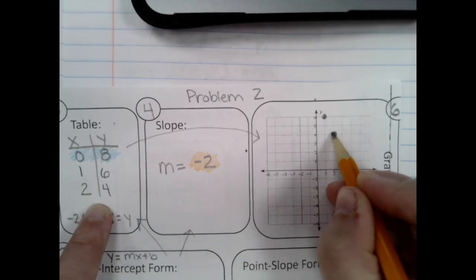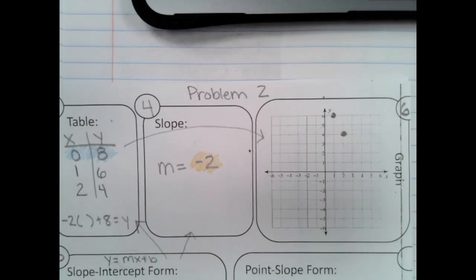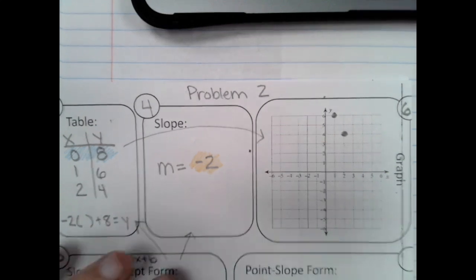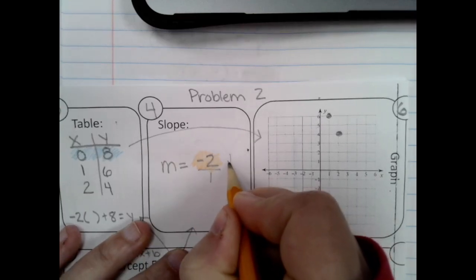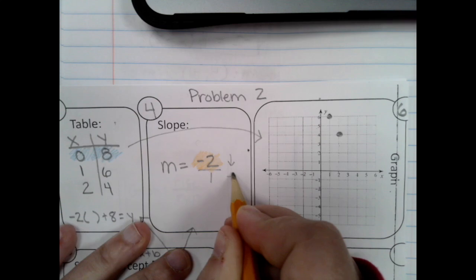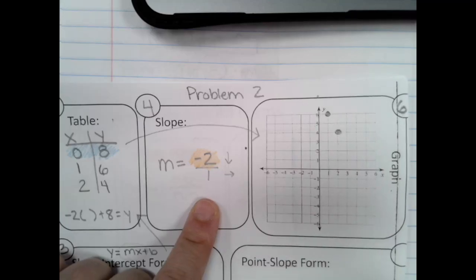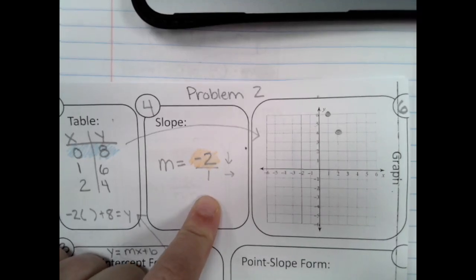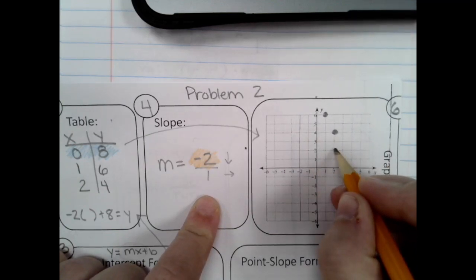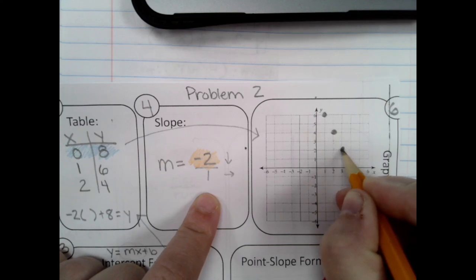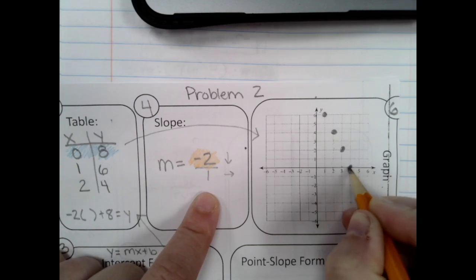Once I have some points, I can use my slope to keep going. What is our slope? -2 over 1. So I could go down 2 and to the right 1 if I wanted to keep going. If I just have 2 points, can I just draw a line through 2 points? Is that enough? Yeah, that's enough. But we could keep going if you want to. So down 2, and to the right 1. Down 2, to the right 1. And we can just keep repeating that until we're out of space.